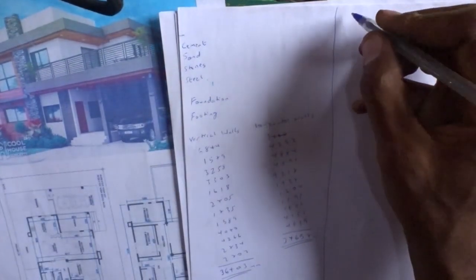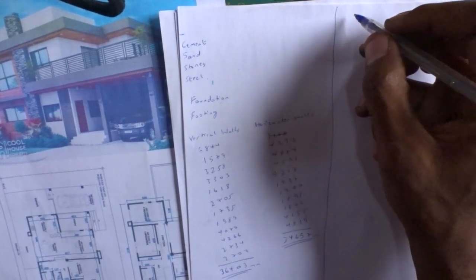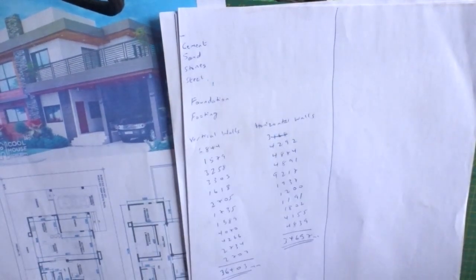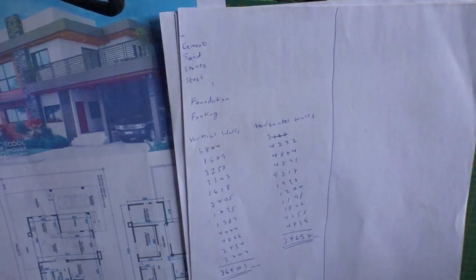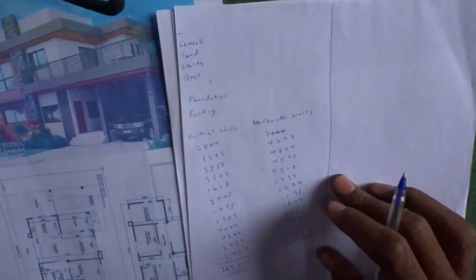all the lengths of all the walls, both vertical and horizontal. Take note, guys, after you cross check, make sure that everything is intact.